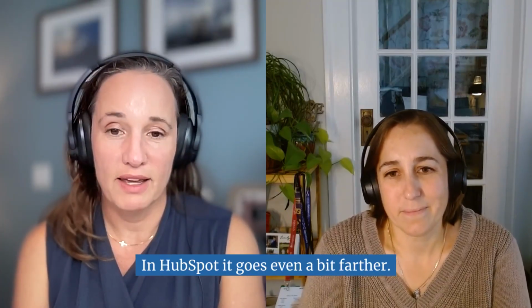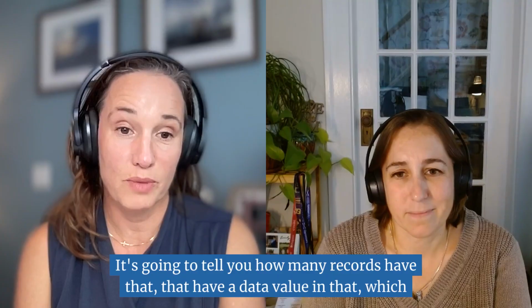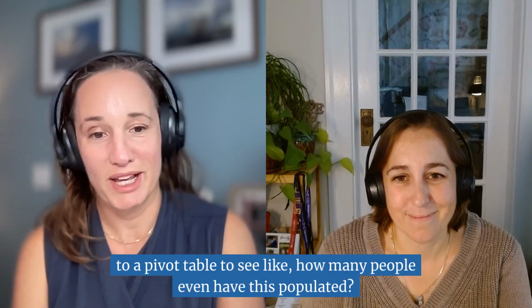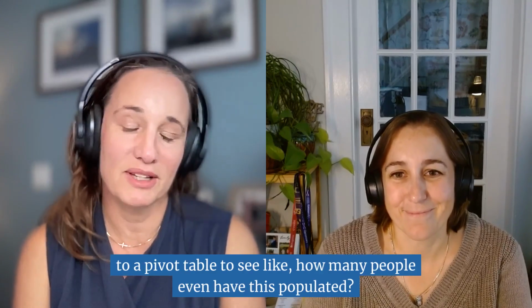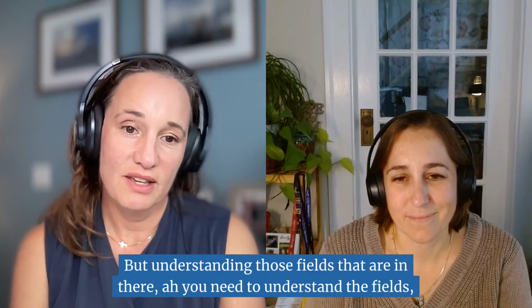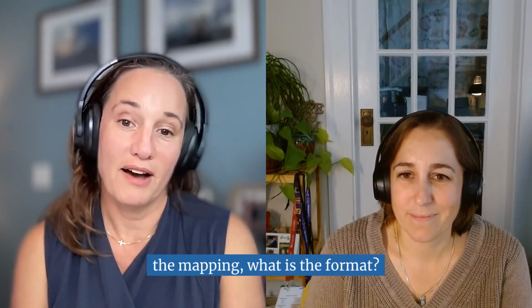In HubSpot, it goes even a bit farther. It tells you how many records have a data value in that field, which is awesome, because I generally am also running another smart list in Marketo and exporting it to a pivot table to see how many people even have this populated. But you need to understand the fields and the mapping. What is the format?